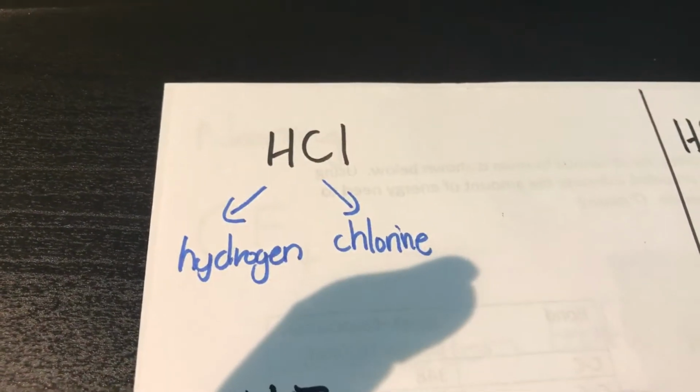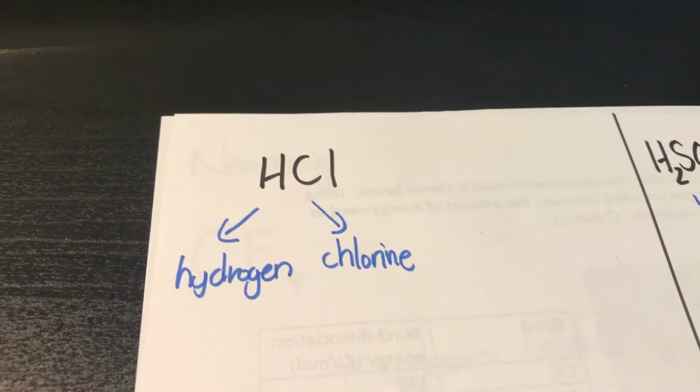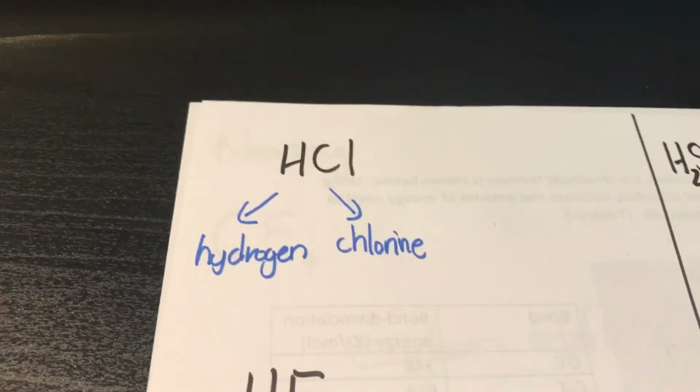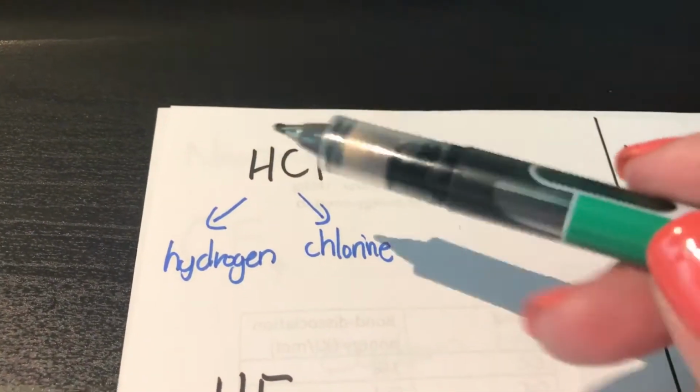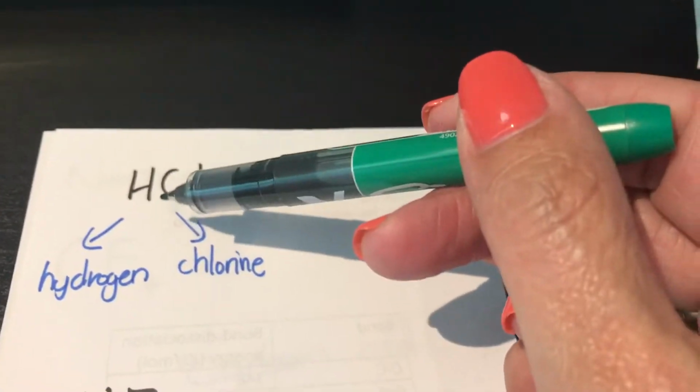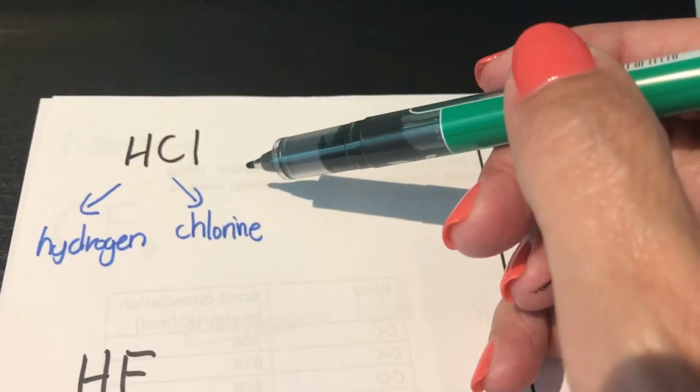Okay, let's quickly look at naming of acids. Now I get two types of acids. The one is my binary acids. Binary acids is when you have a hydrogen that is forming a bond with any other element. So as soon as there's a hydrogen in front, I have an acid. So this is a binary acid.